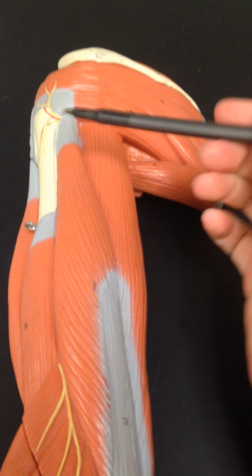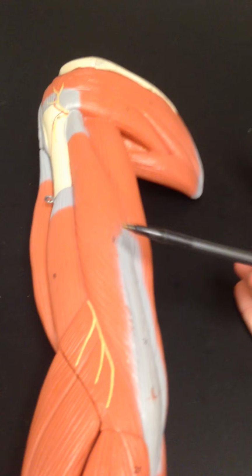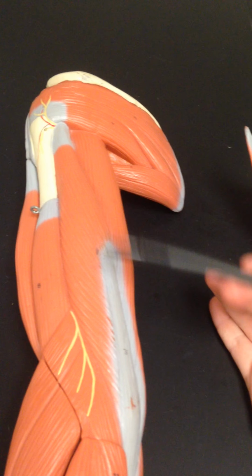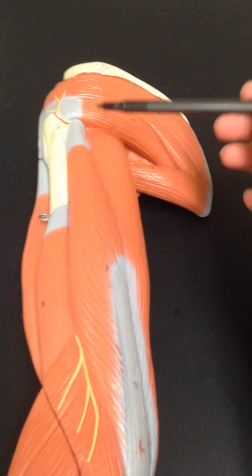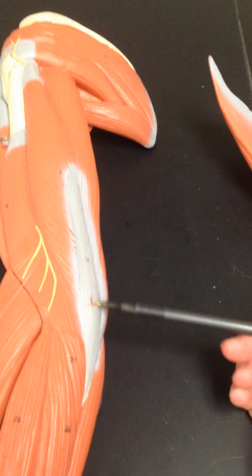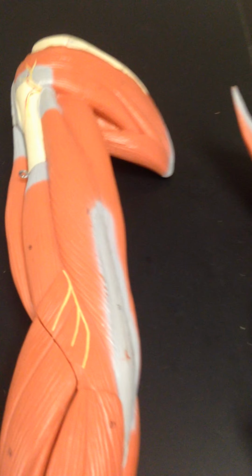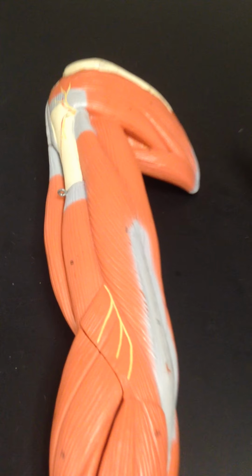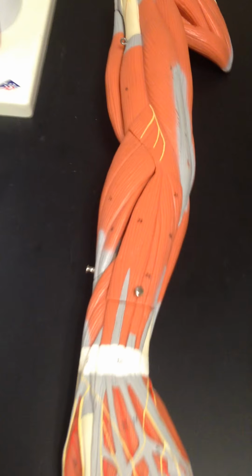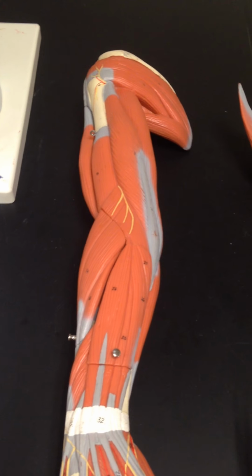So here you have the triceps brachii, and that's going to attach at the scapula and the humerus and then run down to the olecranon process of the ulna. So that's your triceps brachii, and that's going to extend the arm. And that completes all of the muscles that you need to know for muscle part 1.